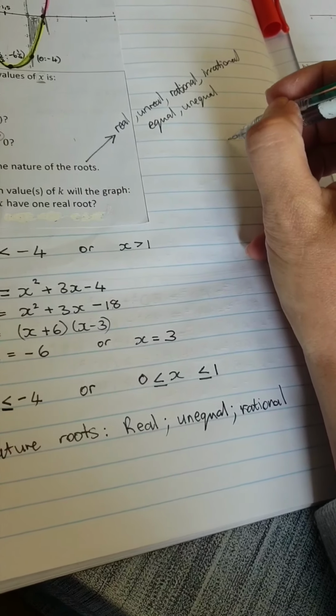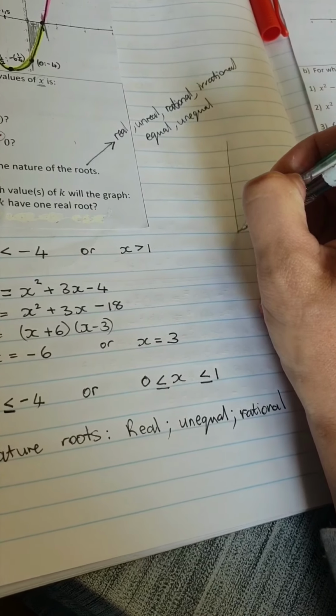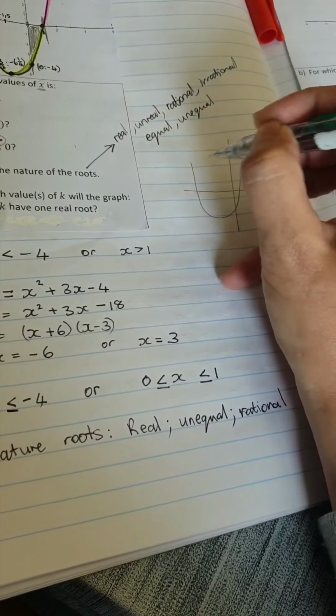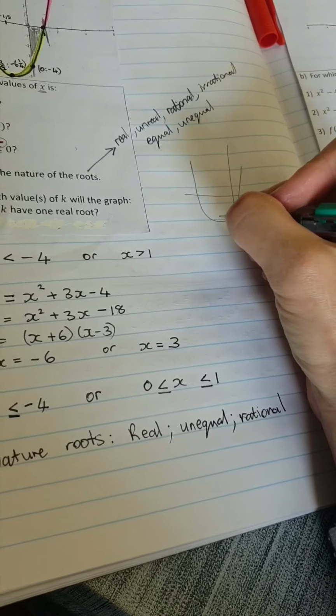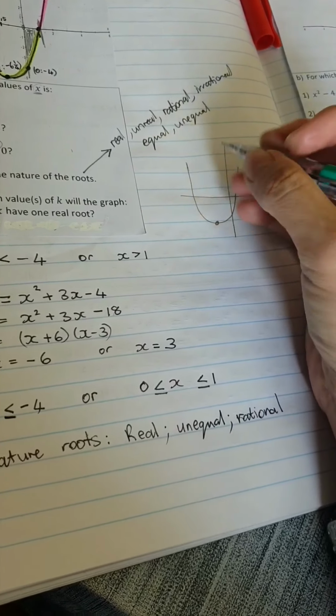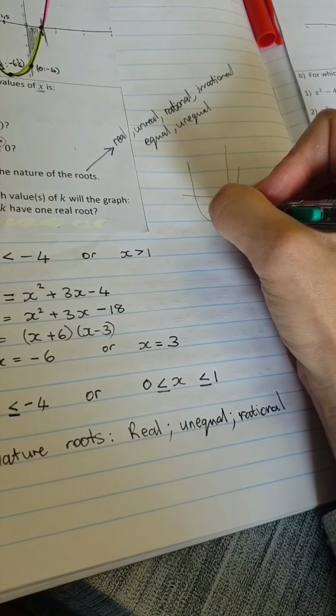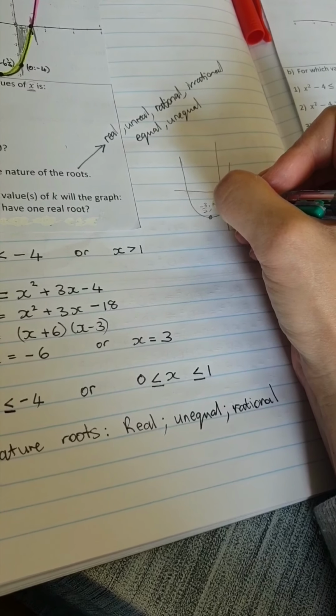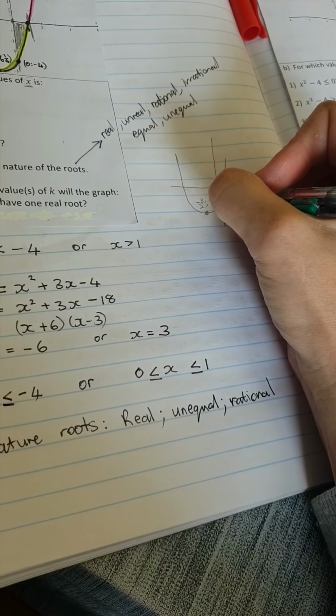So I'm just quickly going to sketch it roughly for you over here. So there's my parabola. And let me just do that turning point. It's minus 3 over 2 and minus 25 over 4.